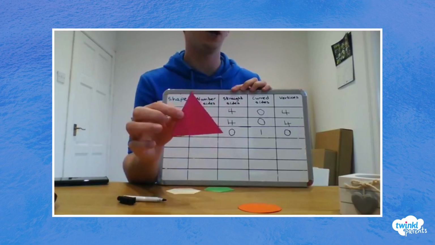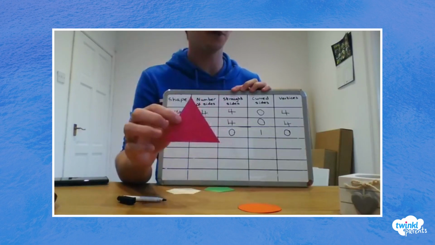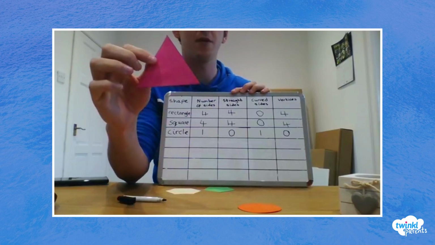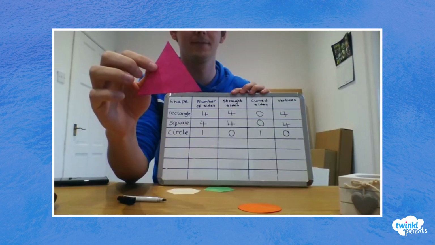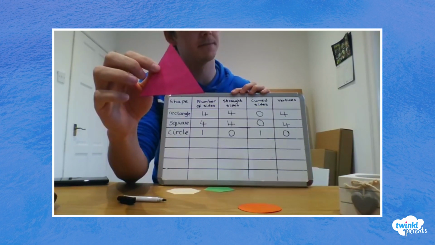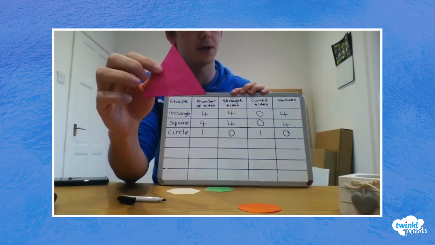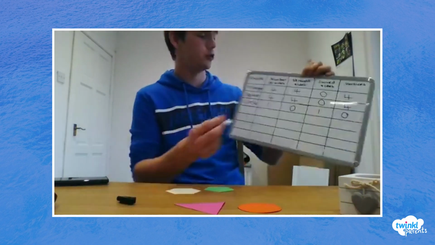I'll hold mine so you'll be able to see it as well. And you can also look at any objects you may have with the triangle shape on it. Please try and work out the properties. How many sides? How many straight sides? How many curved? And how many vertices? Everyone ready? Let's go through the answers in 5, 4, 3, 2, 1.